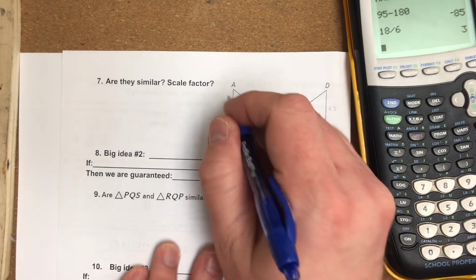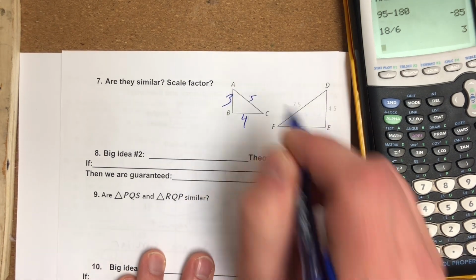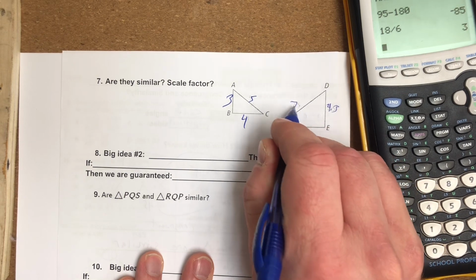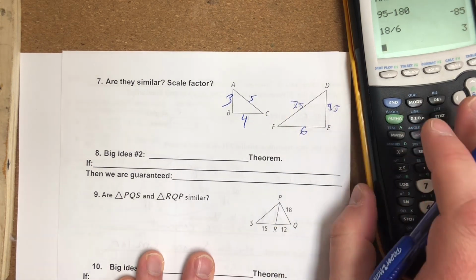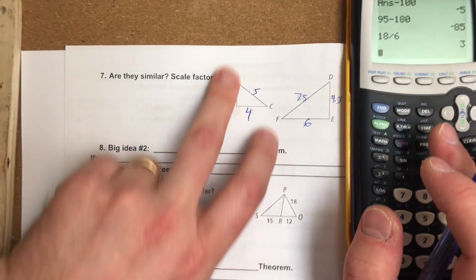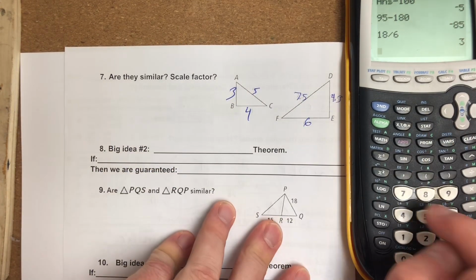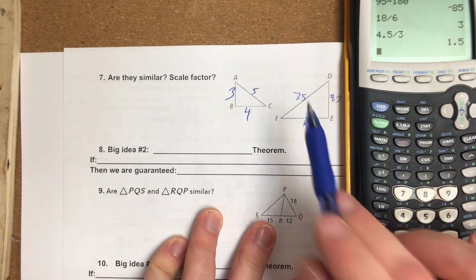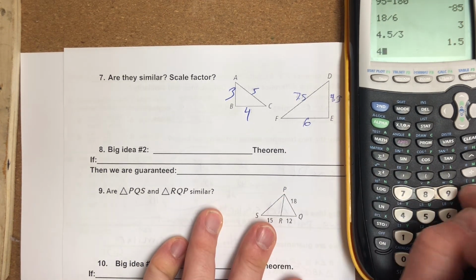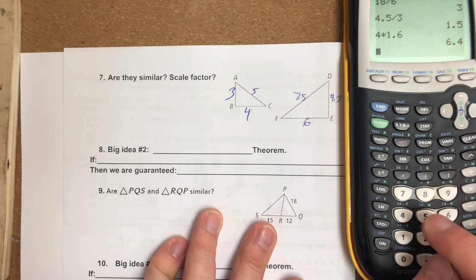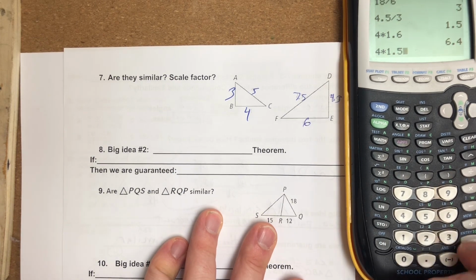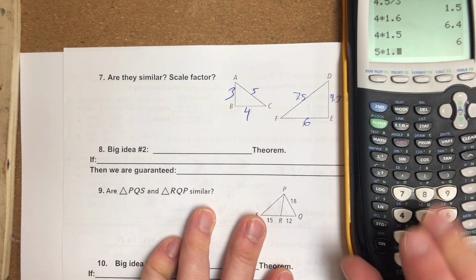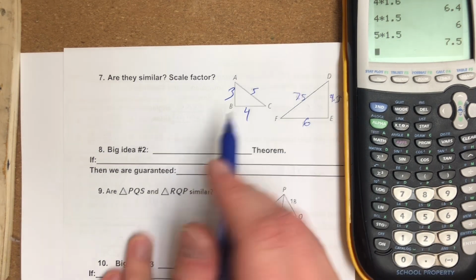So let's check this one. We got 3, 4, and 5, and 6, 4.5, and 7.5. Looks like AB and DE, so 4.5 divided by 3. Oh, so it's a 1.5 scale. Let's try 4 scaled up by 1.5. I typed wrong. Okay, that's scaled up right. What about 5 times 1.5? Okay, so they all scaled up right.